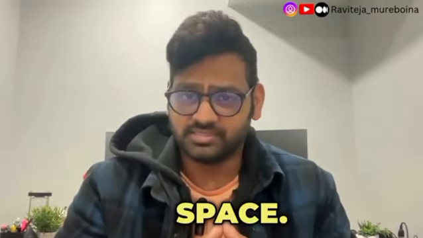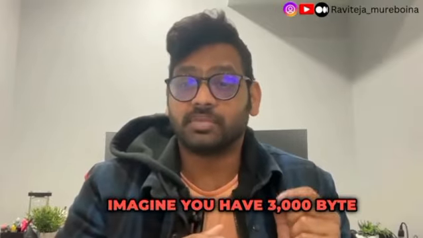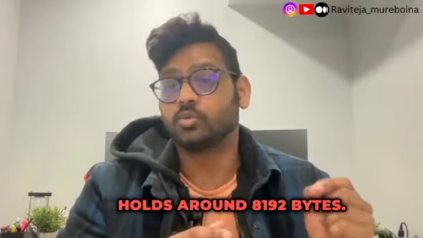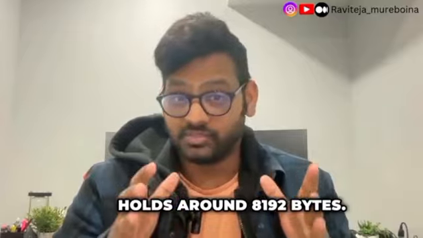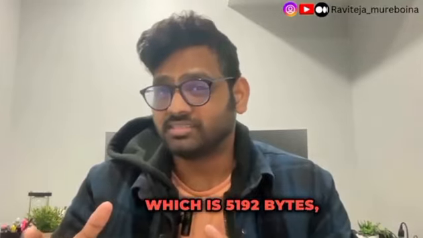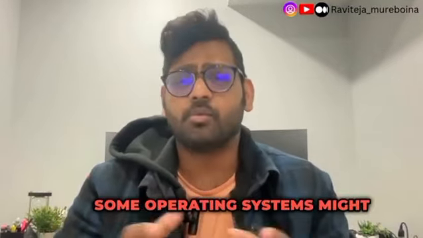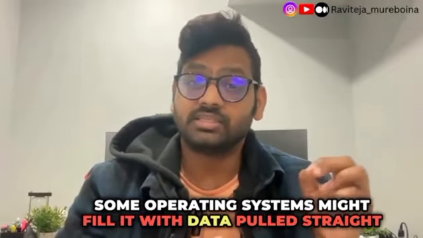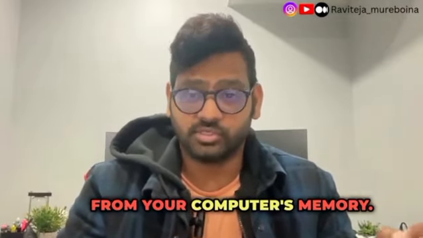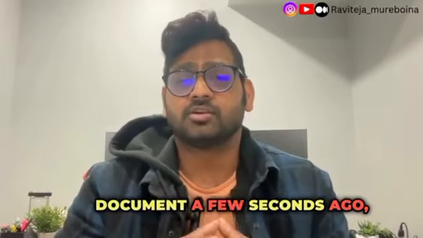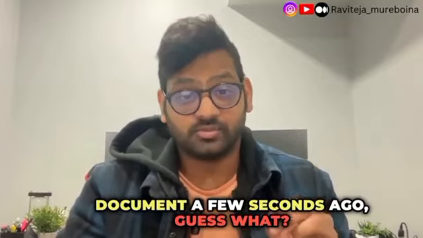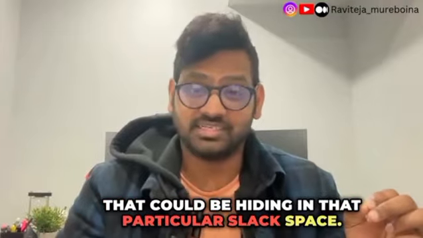Let's talk about slack space. Imagine you have a 3000 byte file in a cluster which holds around 8192 bytes. The leftover, which is 5192 bytes, doesn't just sit empty. Some operating systems might fill it with data pulled straight from your computer's memory. If you were editing a top secret document a few seconds ago, guess what? That could be hiding in that particular slack space.